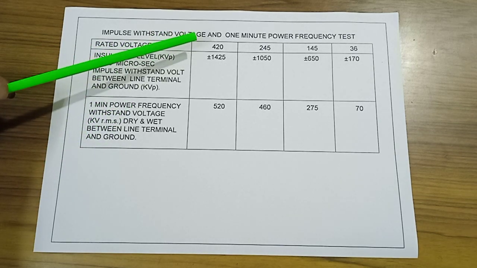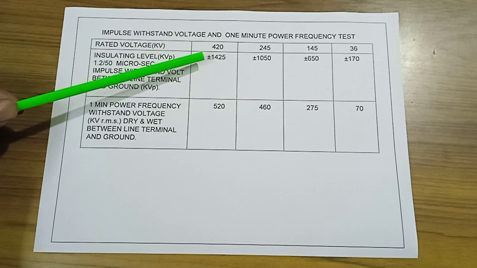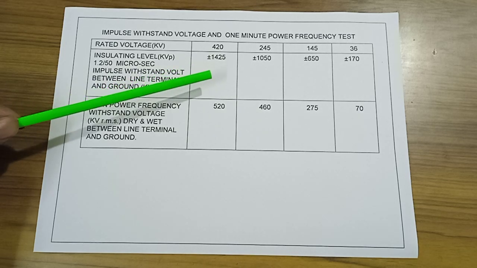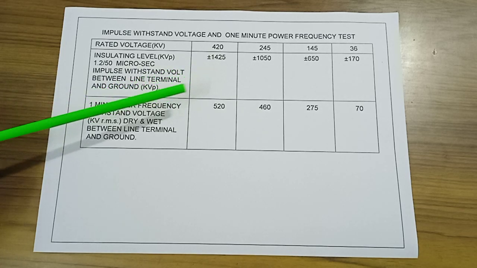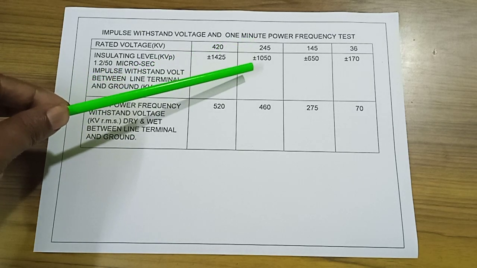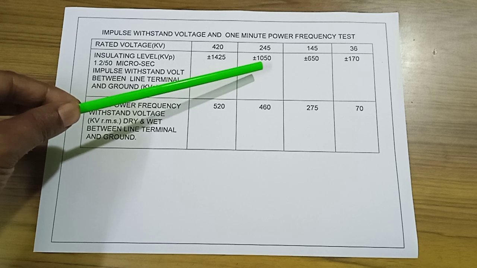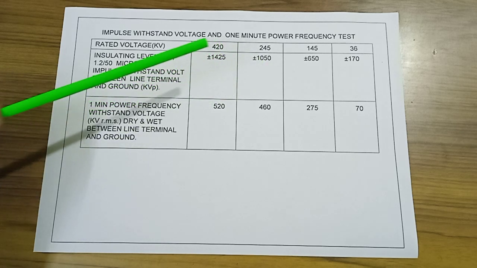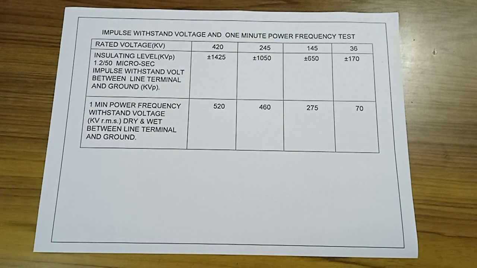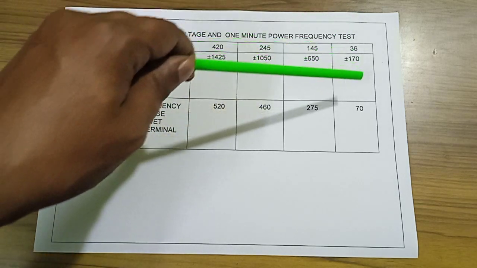For 420 kV it is plus minus 1425 kV. For 245 kV, plus minus 1050 kV. For 145 kV, plus minus 650 kV. And for 36 kV, plus minus 170 kV.